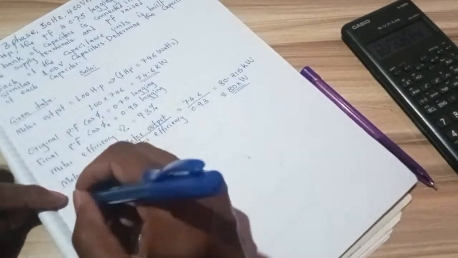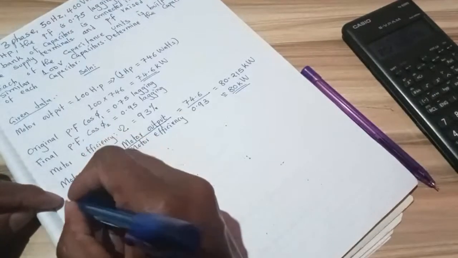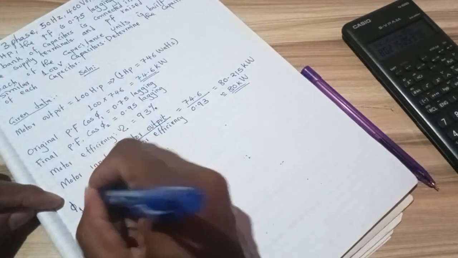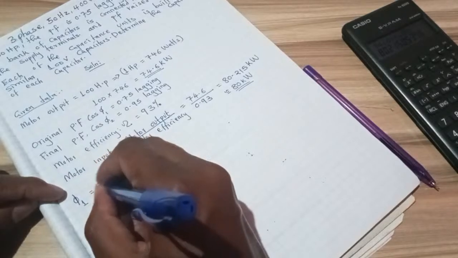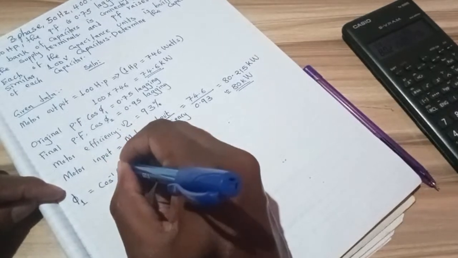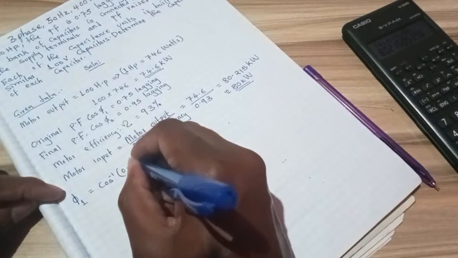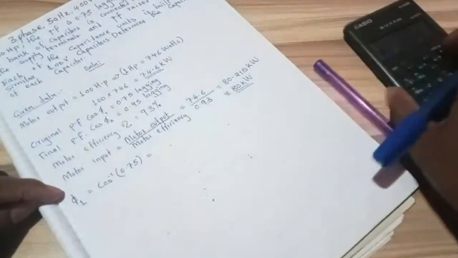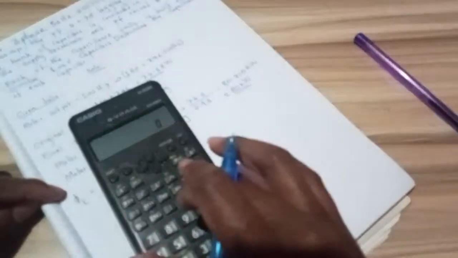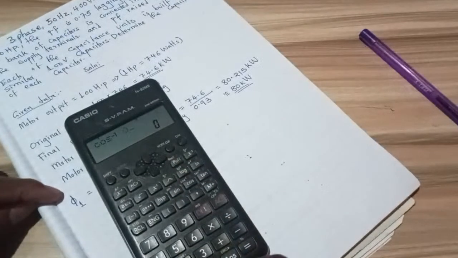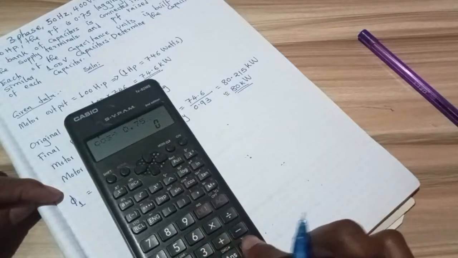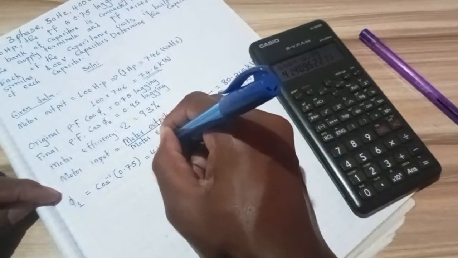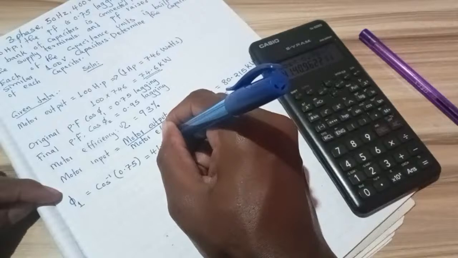So from there, we have our phi 1, where the angle is given by cos inverse of 0.75, and this is 41.41 degrees.